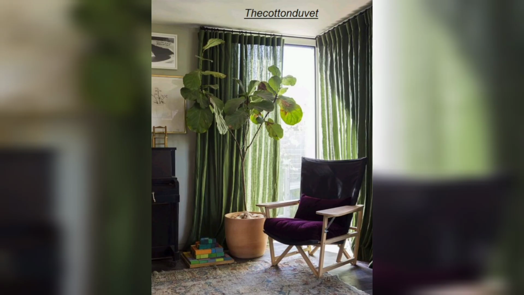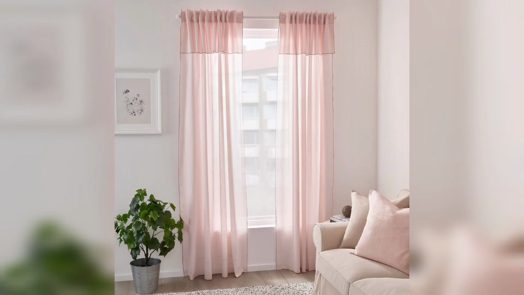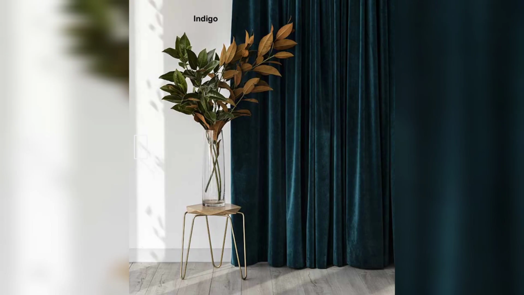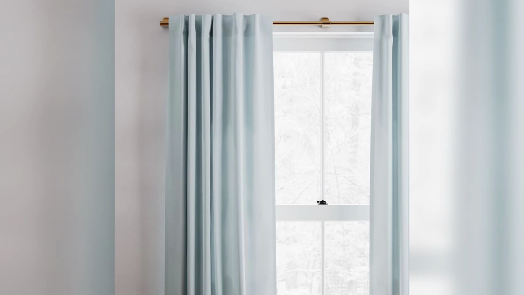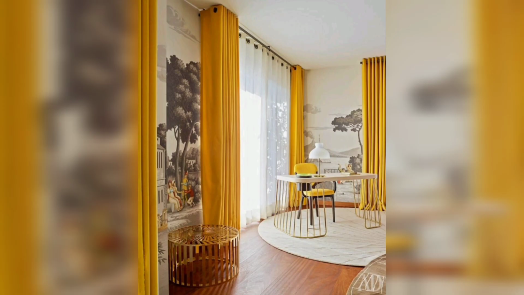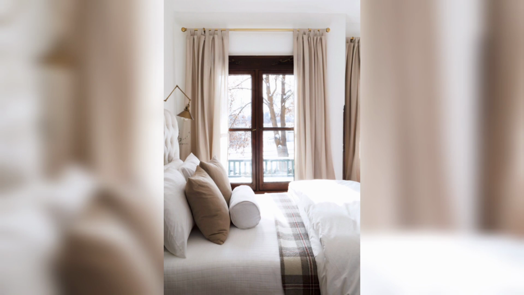Choosing the right fabric. The fabric you choose for your curtains can greatly impact the overall aesthetic of your space. We will discuss different fabric options such as linen, velvet, sheer, and patterned fabrics. Discover how each fabric can create a different modern style and learn tips for selecting the right fabric based on your desired look and functionality.